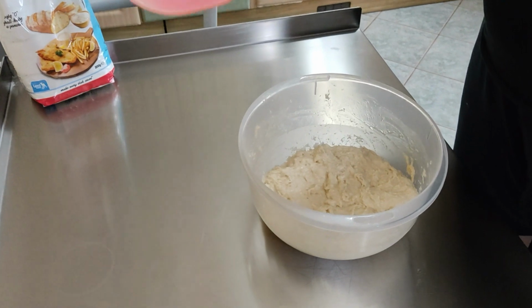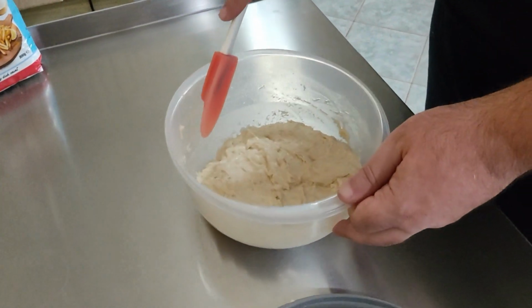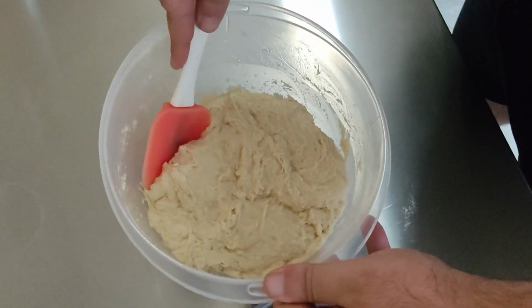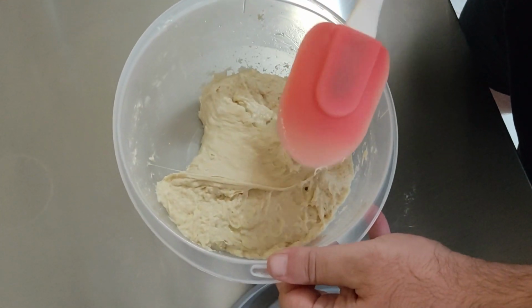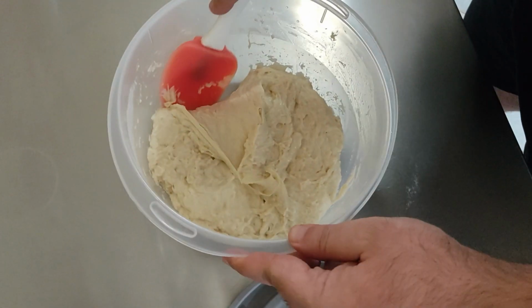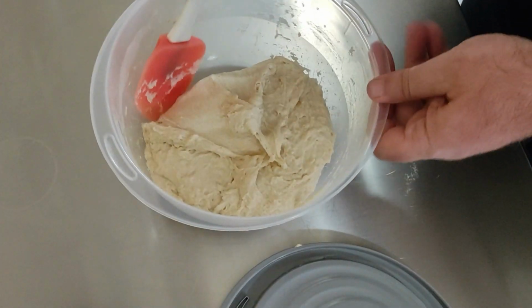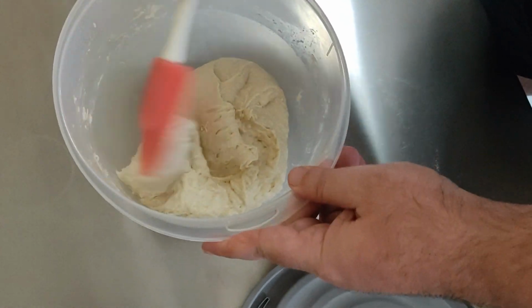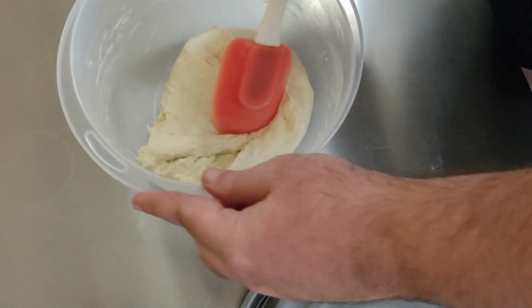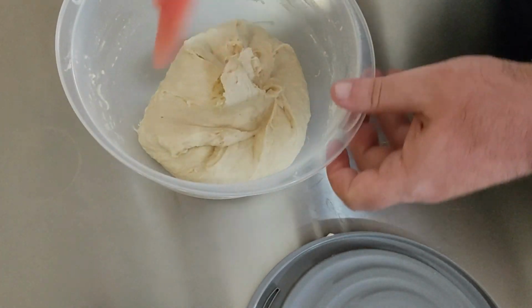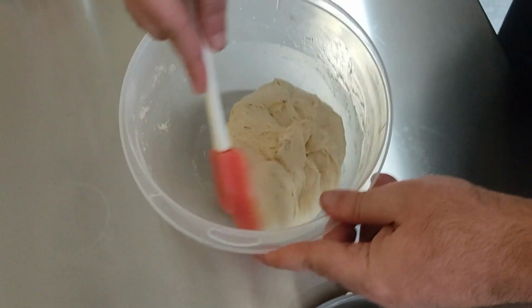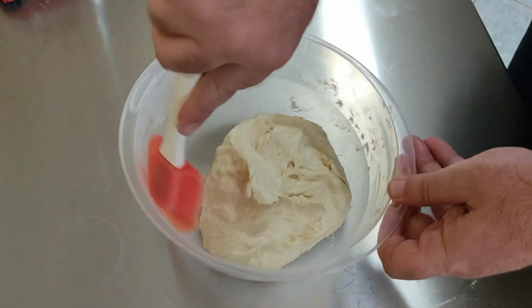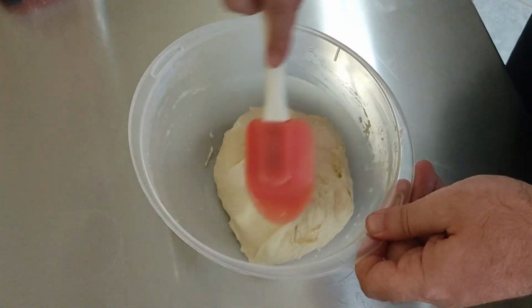For this I'm using a spatula, and the goal is to take the dough from the border, from the corner, and keep it in the center, like this. And then we turn the ball. Can you see? Just as simple as I'm doing. We do it just a few times. Can you see? I'm trying to clean the corners as much as I can.